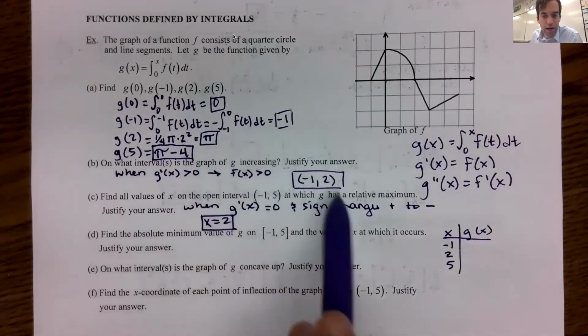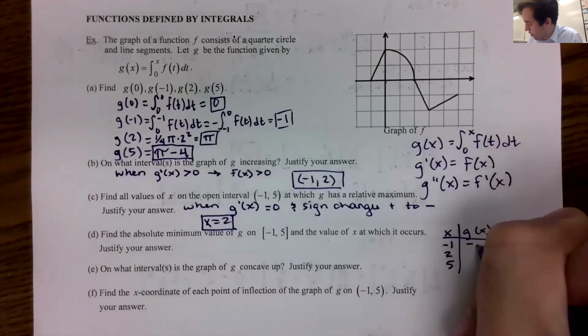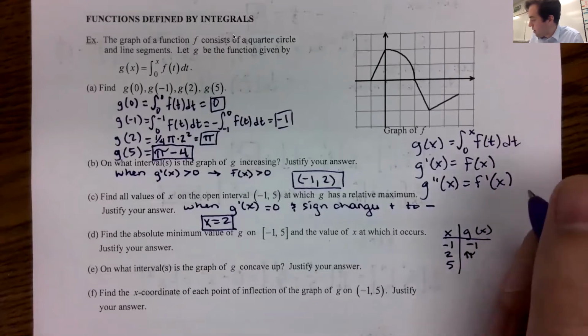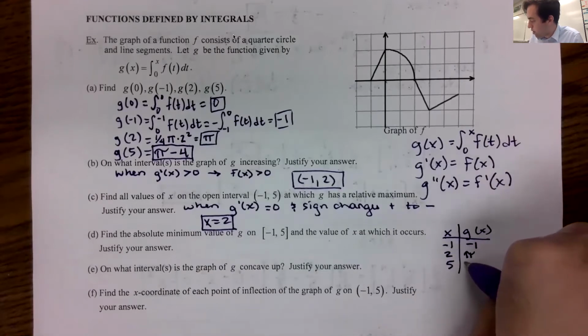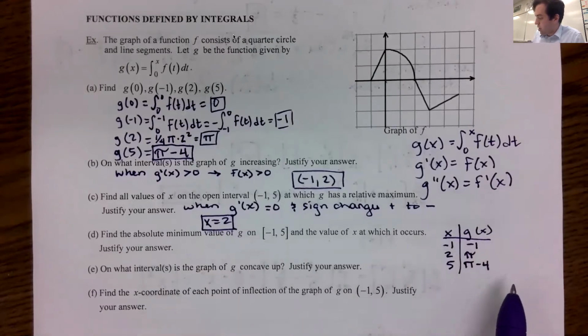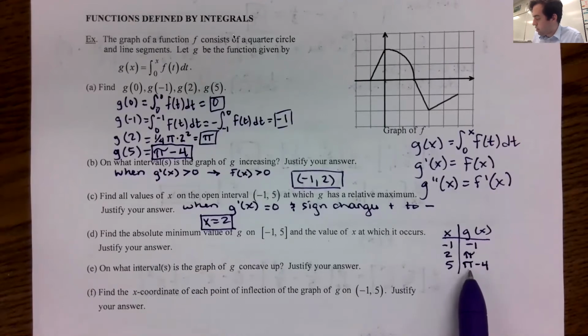So we know that at -1, we're at a y value of -1. At 2, we're at a y value of pi. And at 5, we're at a y value of pi minus 4. So the question is, which of these values is lowest? Pi minus 4, so pi is 3.14. We subtract 4 from that, it's going to be something between 0 and -1.